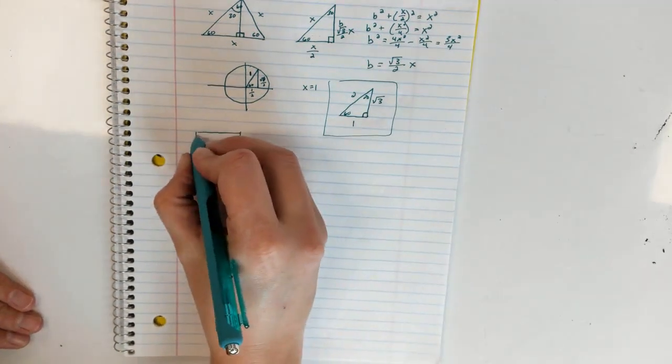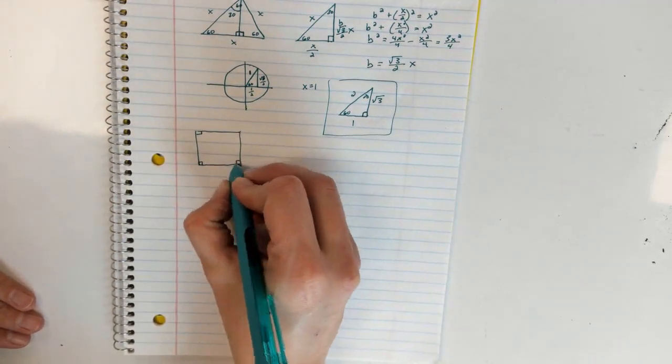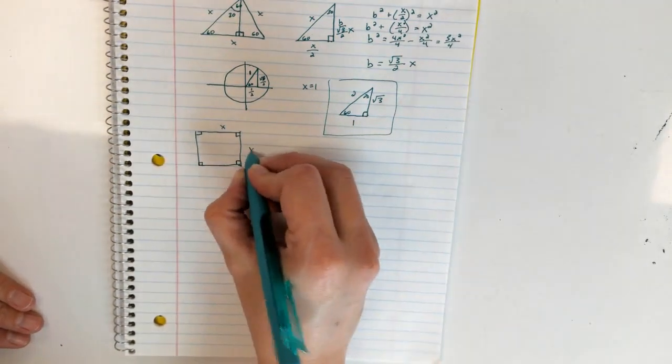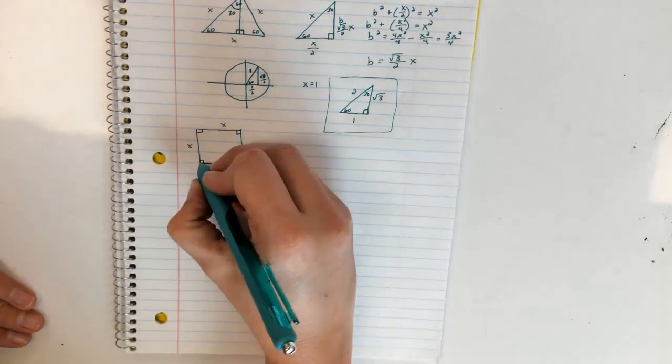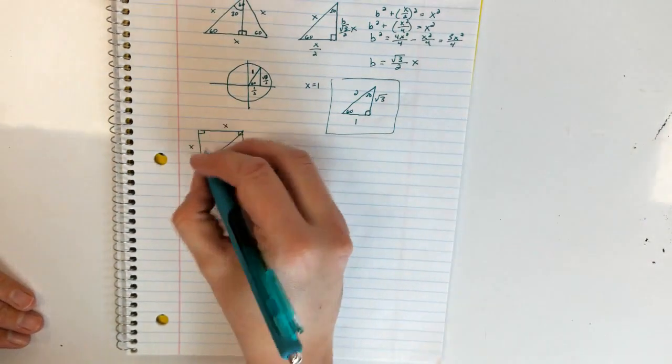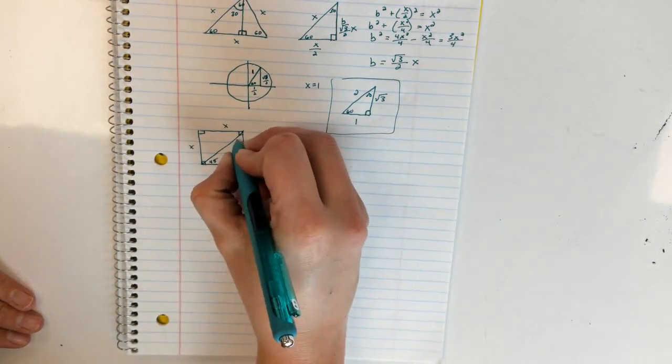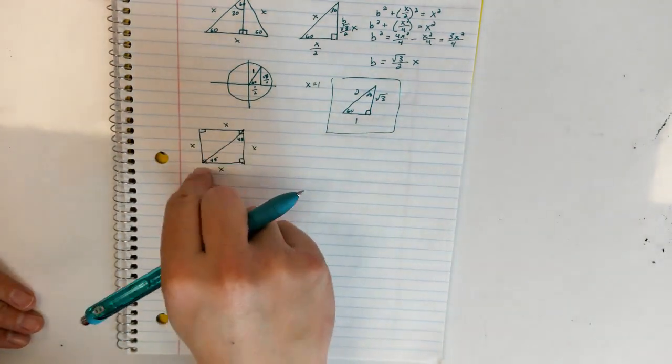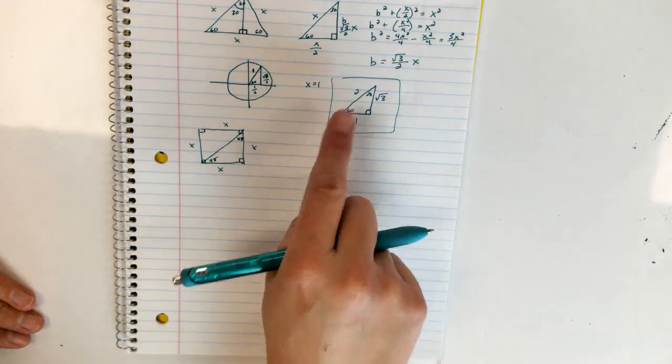So if we take a square, which obviously has four 90s to it, and all these sides are exactly the same, and we bisect it through one set of them, I create two of them that have the exact same dimensions, which would be 45, 45, 90. So this is our 30, 60, 90.